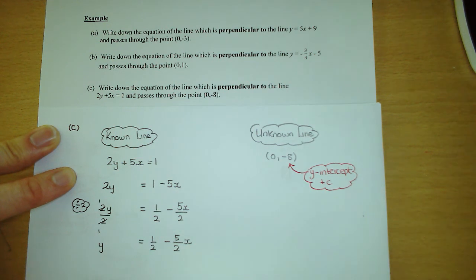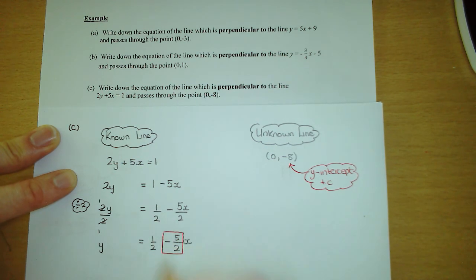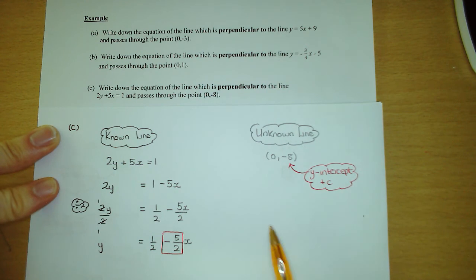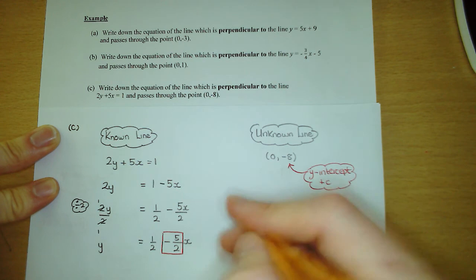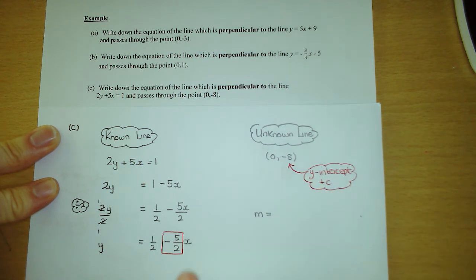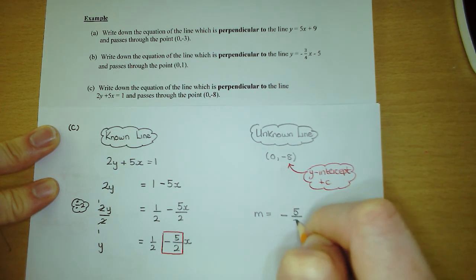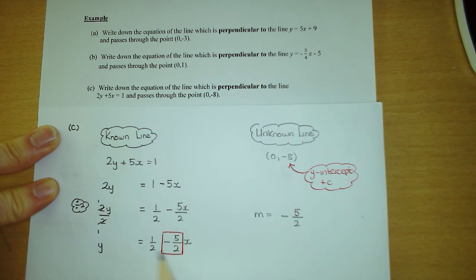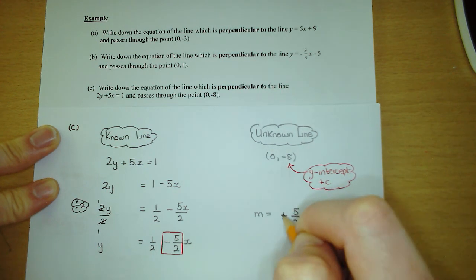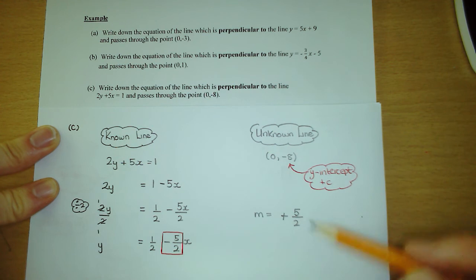So what we do is identify what the gradient is for this known line. So it's the coefficient of x, which is going to be minus 5 over 2. So in order to get the gradient for the unknown line, because these lines are perpendicular, first thing we're going to do is we're going to flip the numerator and denominator of the gradient for the known line. So if I flip it, I'm going to have minus 2 over 5. And then change its sign. So it's now going to be a plus instead of a minus. So plus 5 over 2, or 5 over 2, is going to be the gradient for the unknown line.